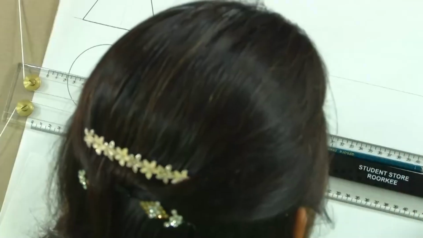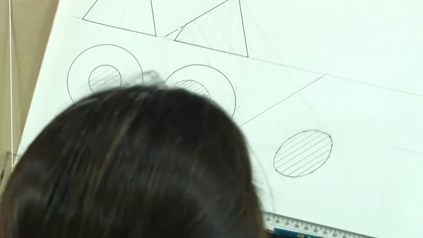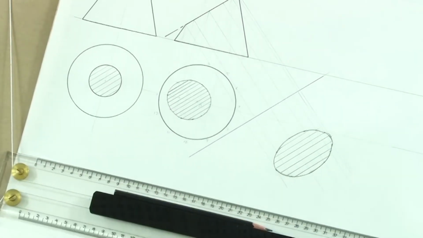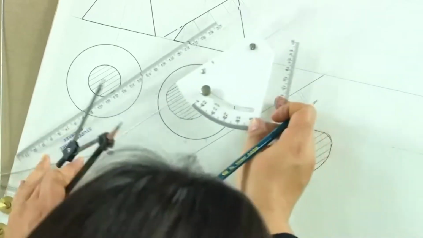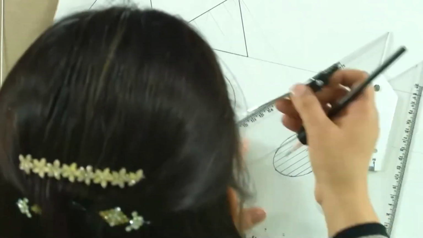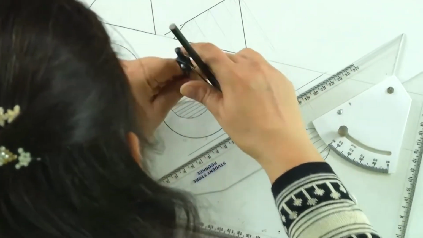Now what happens if this cone is cut by a section plane which is perpendicular to the base and parallel to the apex? So let us quickly draw the projections for such a case as well. So we have the same cone for the reference.